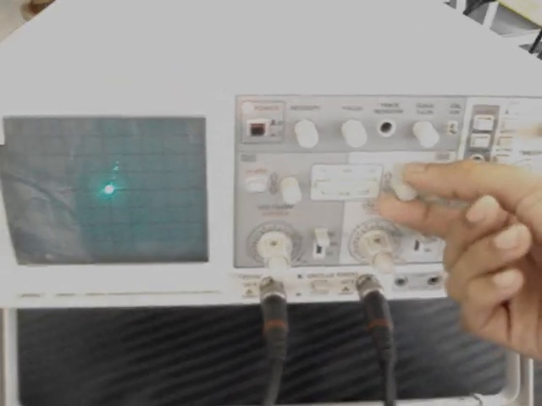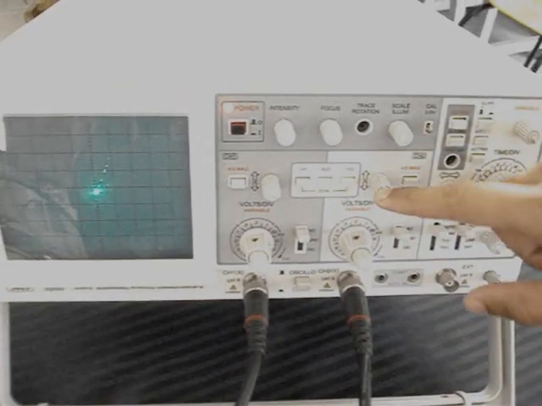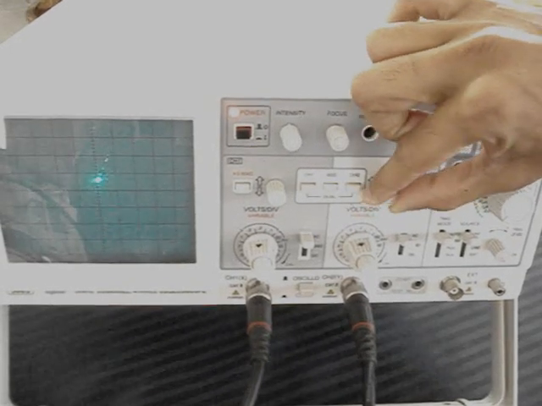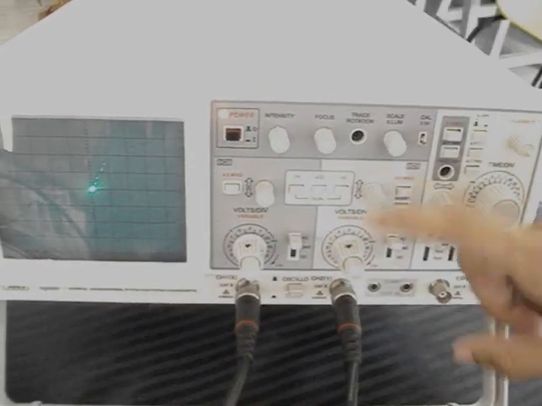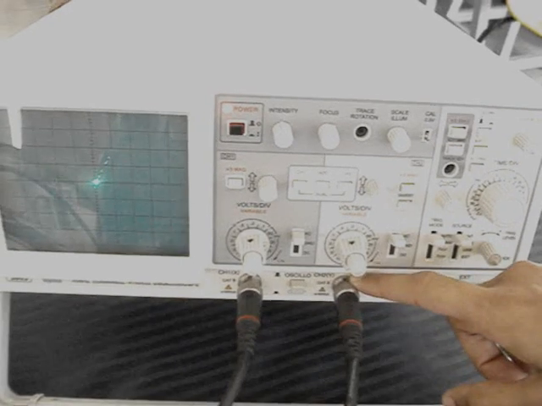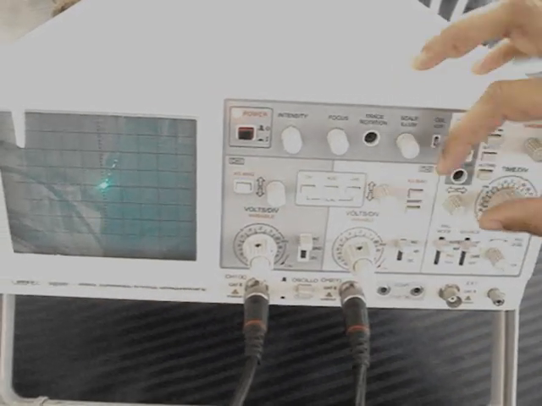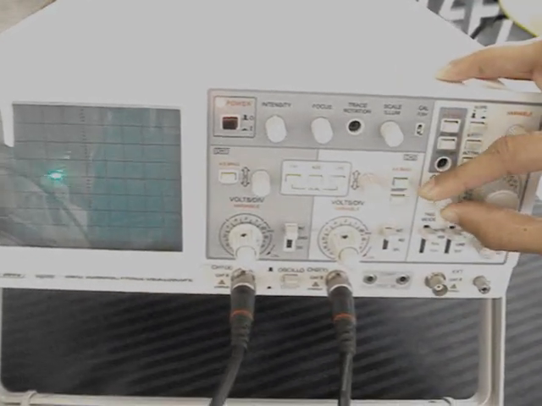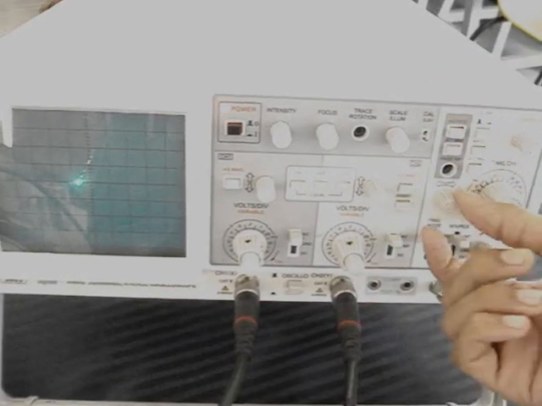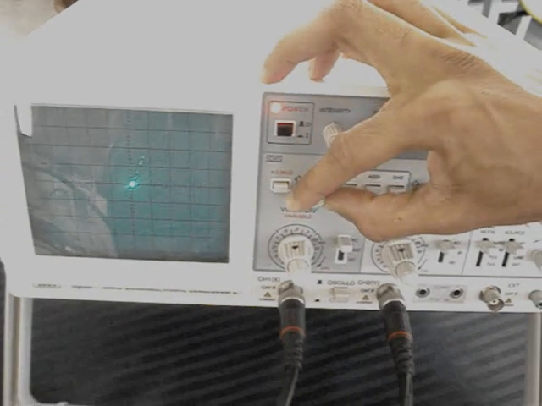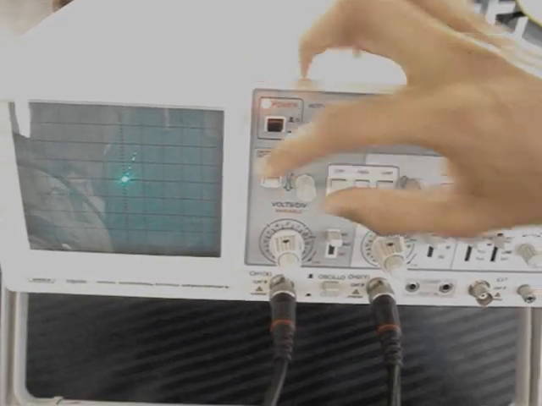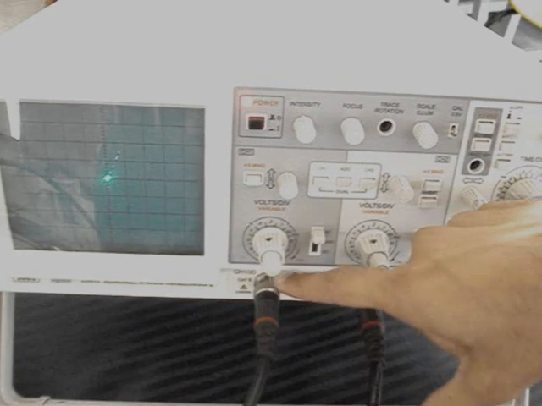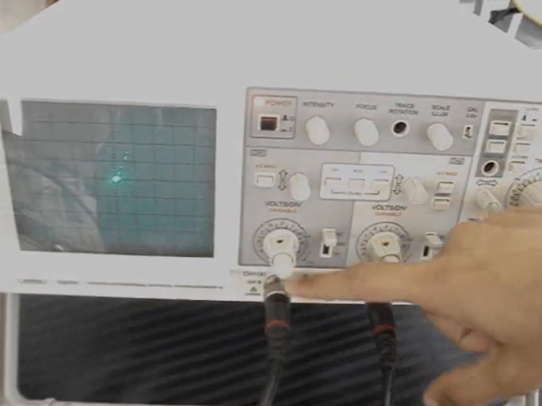You can move the spot up vertically when you turn this knob. And the knob is directly above the Y channel of the CRO. This knob is for the horizontal movement of the point. This is for fine adjustment along the horizontal direction. So this knob is directly above the X channel of the CRO.